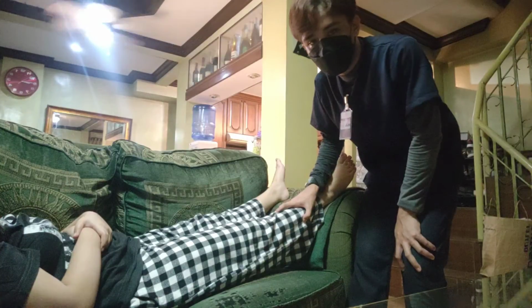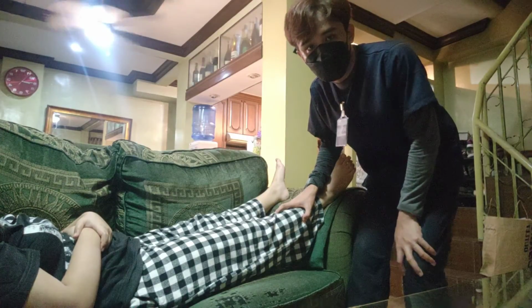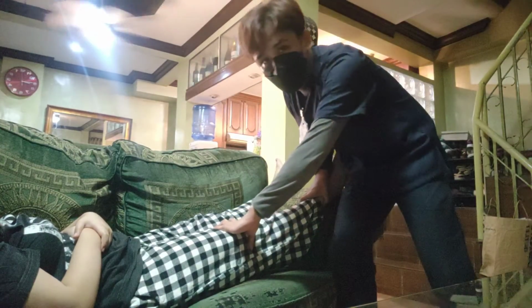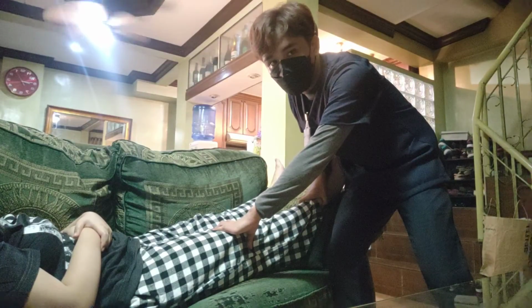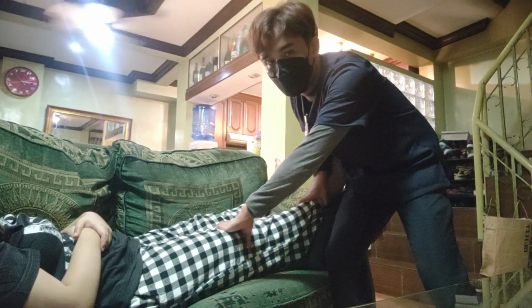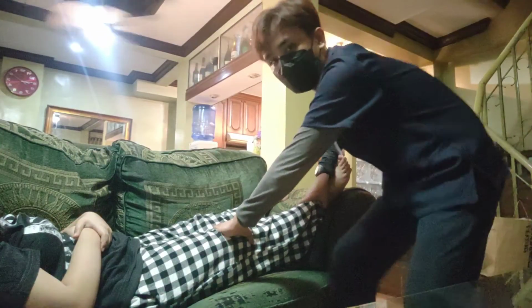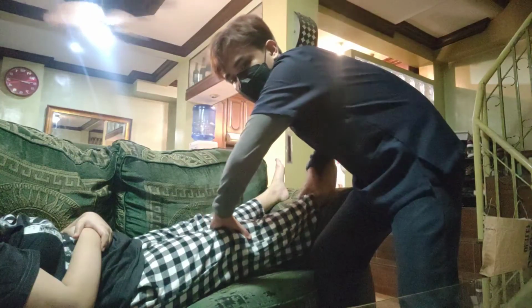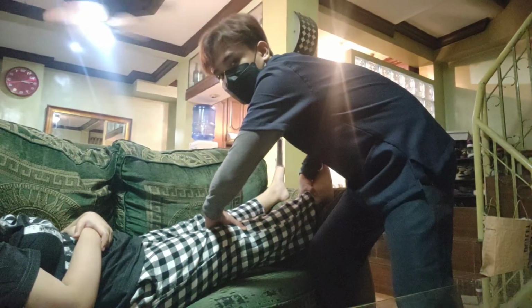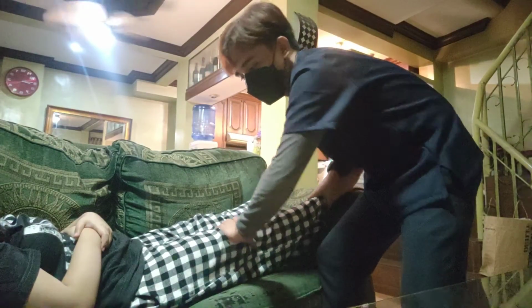Alright, so the next motion is internal rotation and external rotation, passive range of motion. So we can hold it here. Then we can hold also just posterior, a little bit superior to the patella of the patient or the tendon of the quads of the patient. So we are going to internally rotate, then externally rotate, internally rotate, externally rotate.